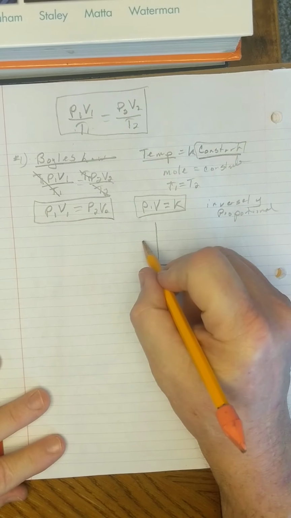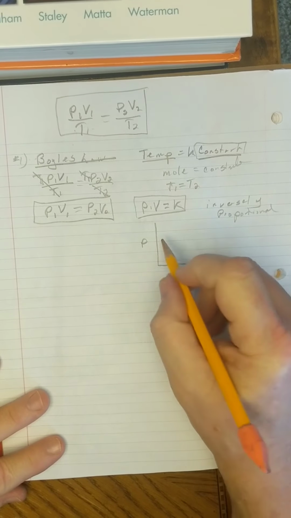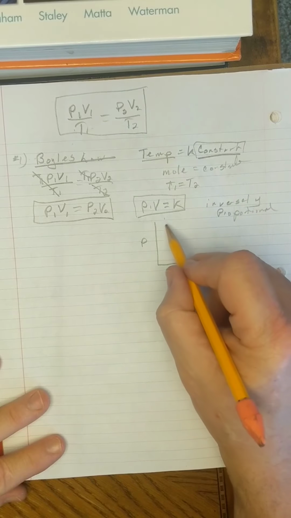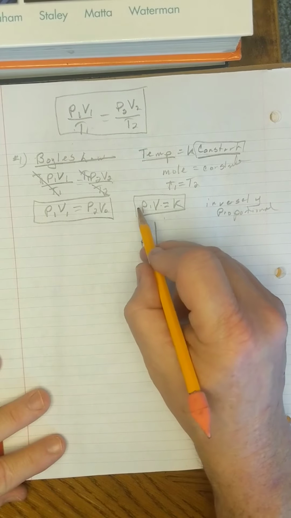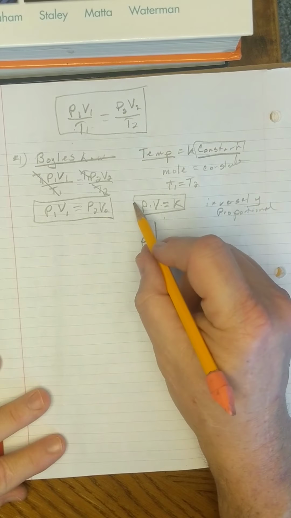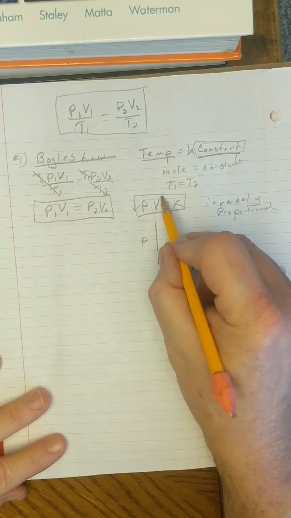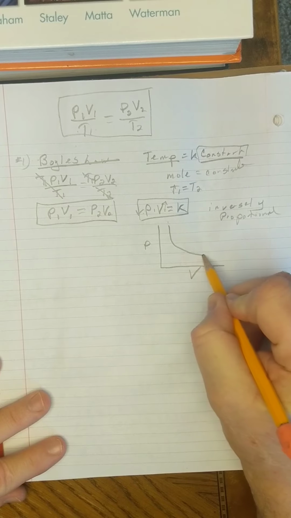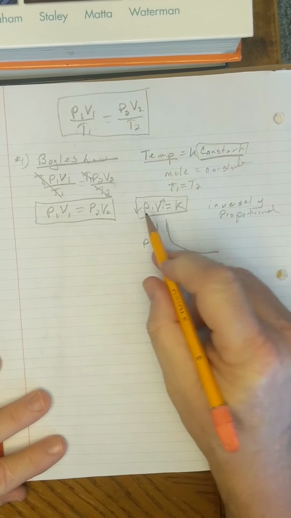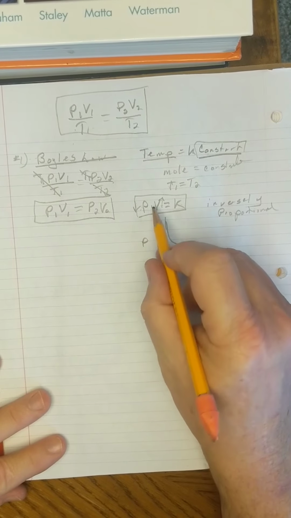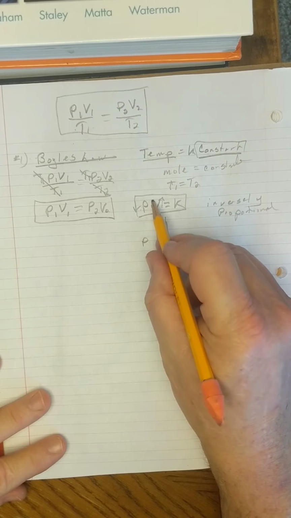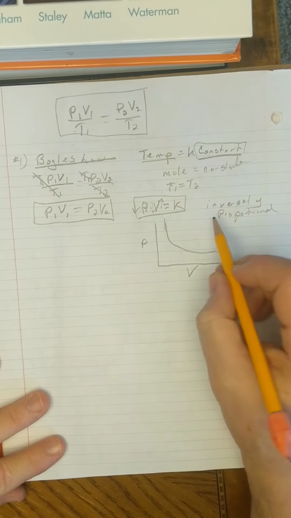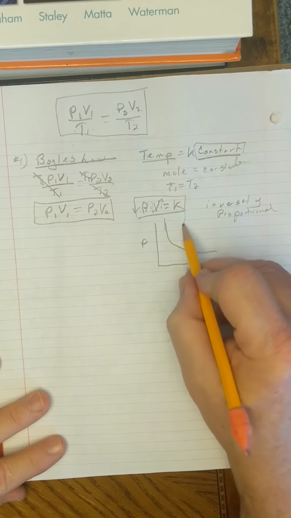He was looking at pressure versus volume, and as one comes down, the other goes up. To maintain this, if pressure comes down, then volume goes up, and that looks like a hyperbola. As volume comes down, pressure would go up to maintain that constant number. So that's an inverse proportionality.